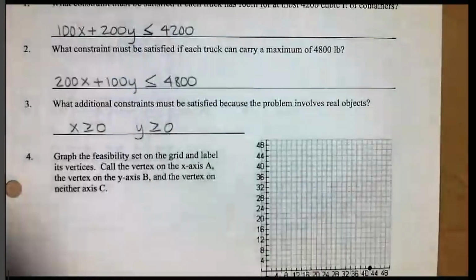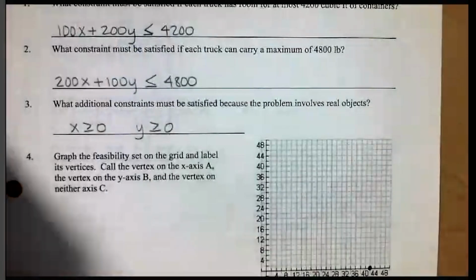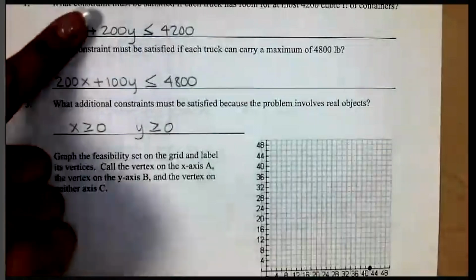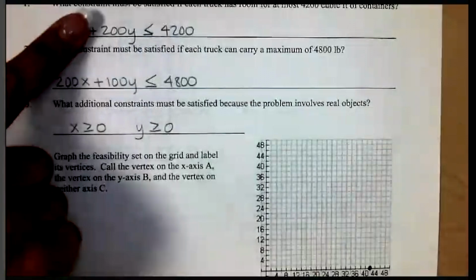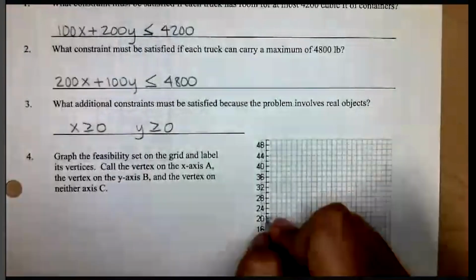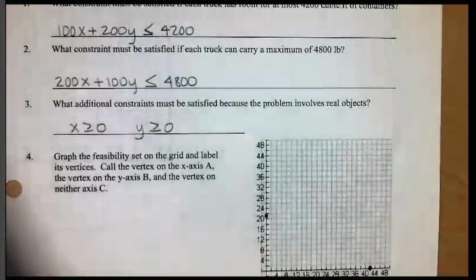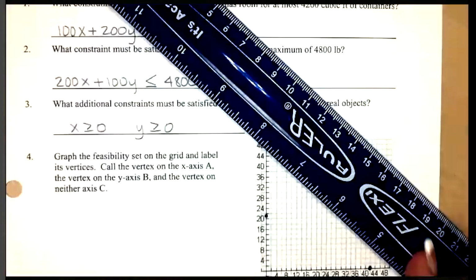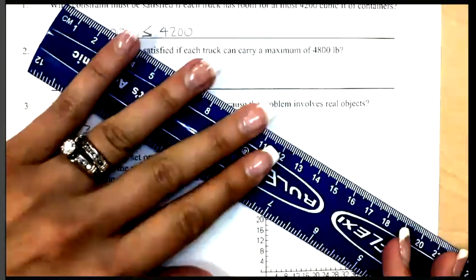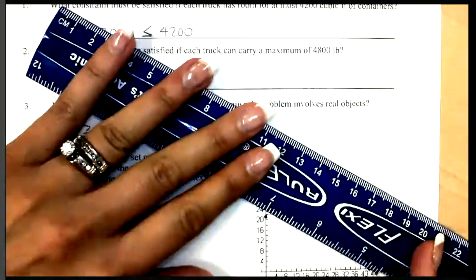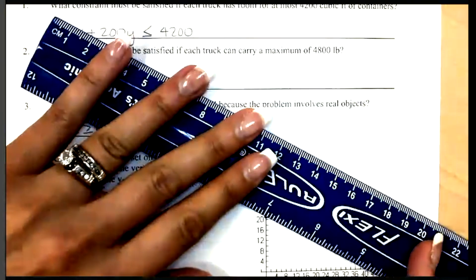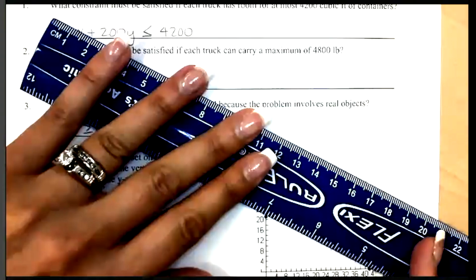I can plug in 0 for my x to get my y-intercept, and 4,200 divided by 200 is 21. And that is enough points to get a line. Once you have 2, then you want to graph through those points. There is an equal sign on these.